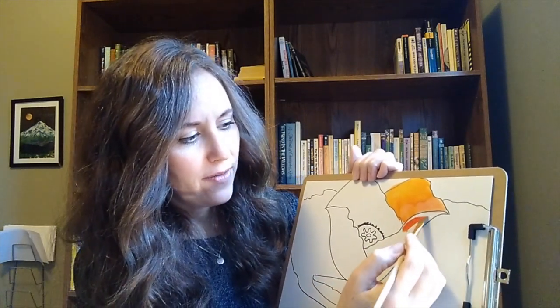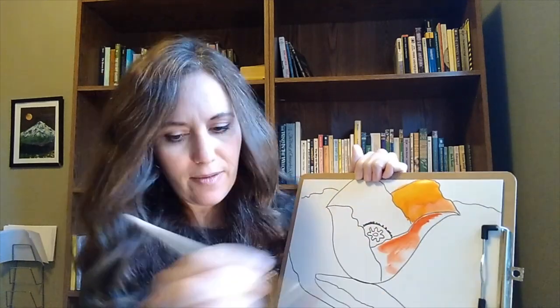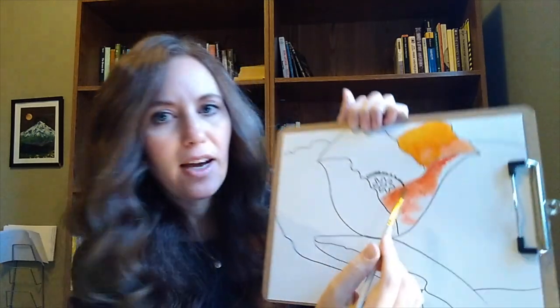As we get closer, we're going to want it to be darker. So I've got a darker orange now moving down into this petal. And we can spread that around. Look at that. Yep, and see, I went over the line.